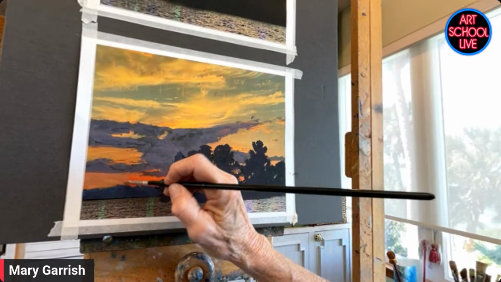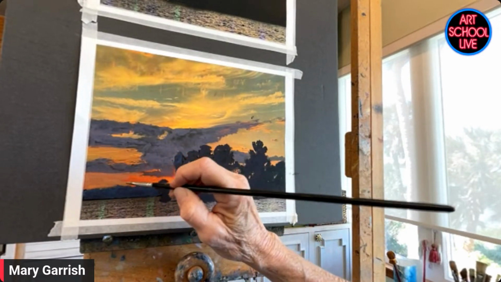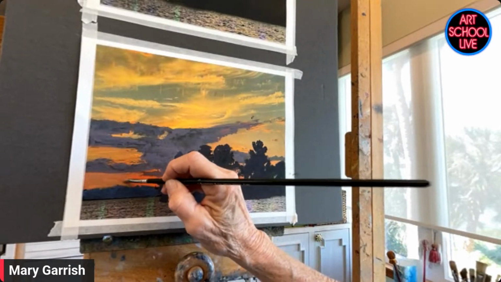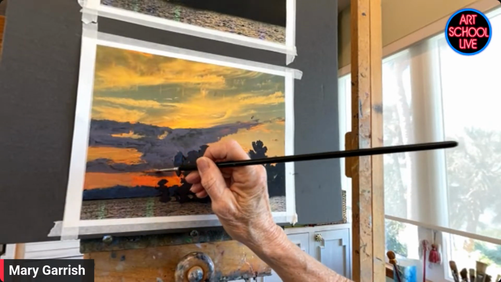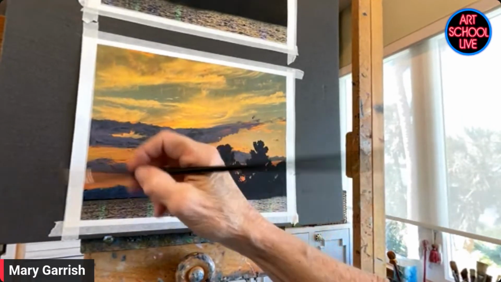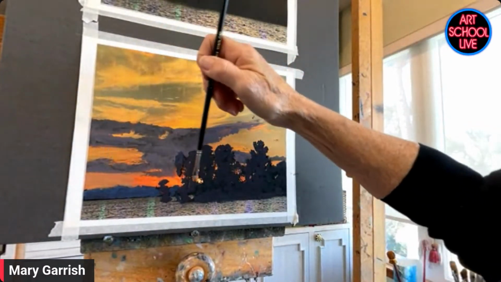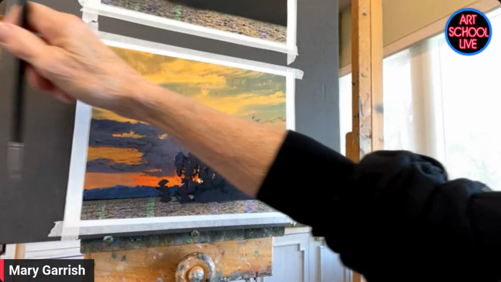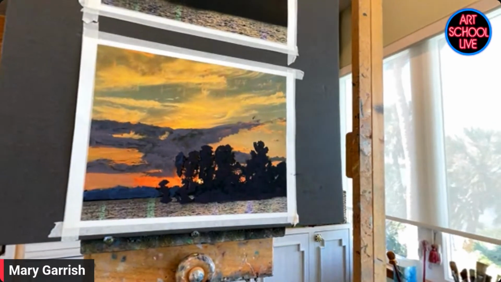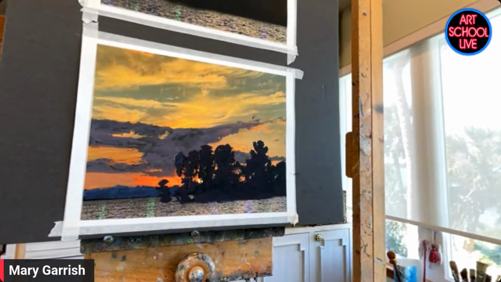But for right now, I'm graying this off a little bit so that when I get into the most intense color, it's not all the same. It's going to gray off as you get away from the light source, and it will cool off a little bit too.